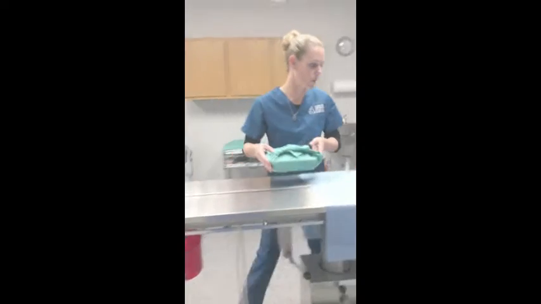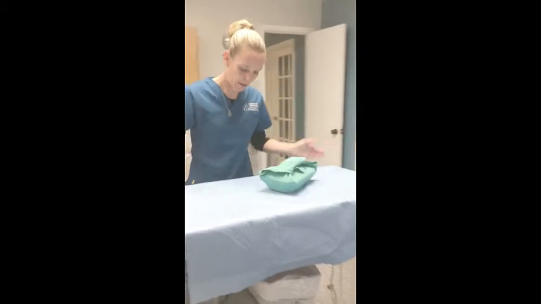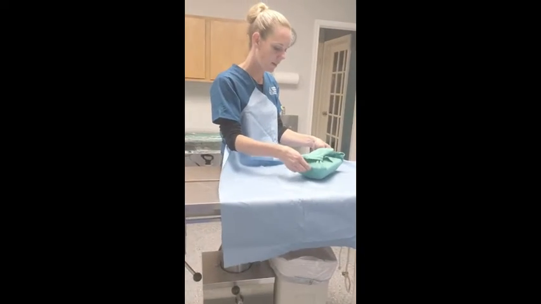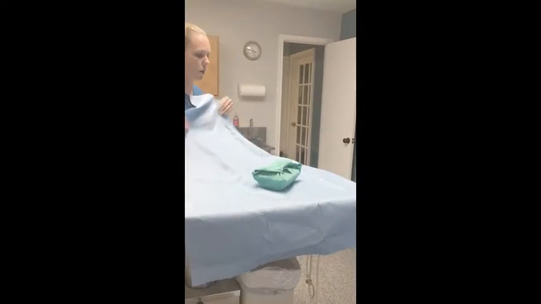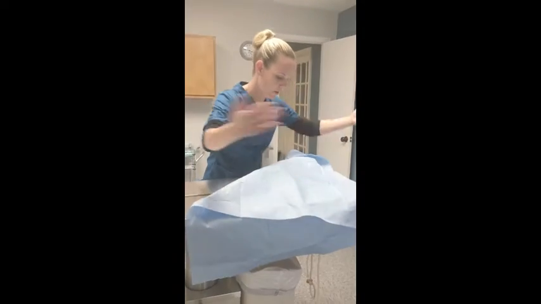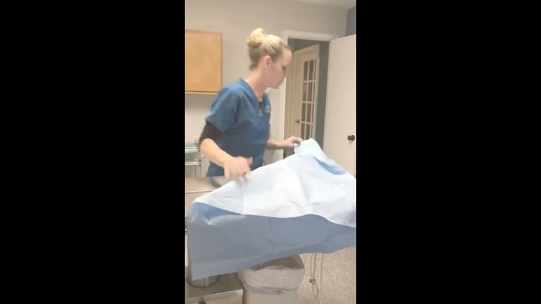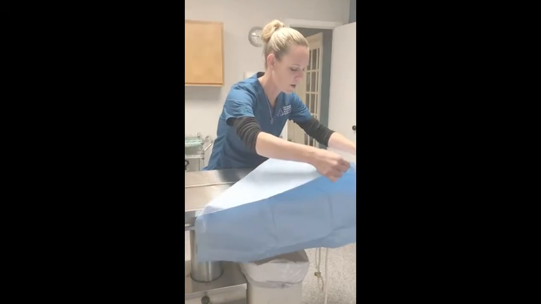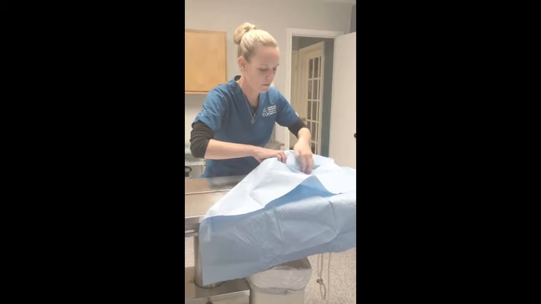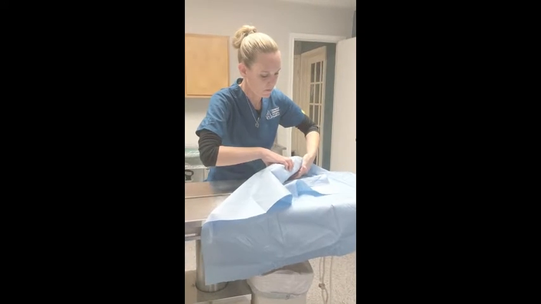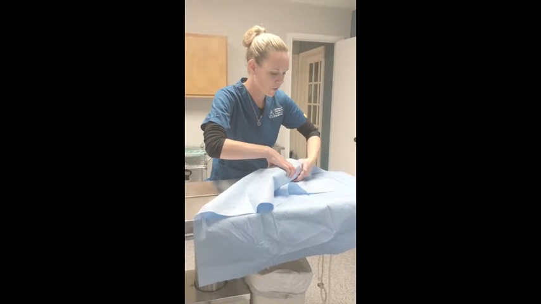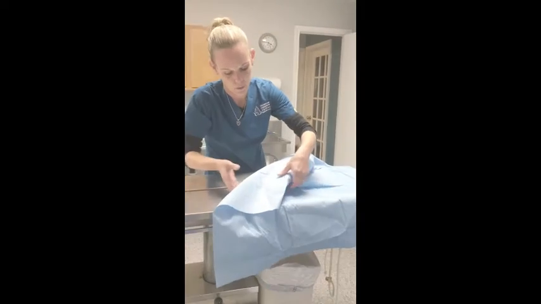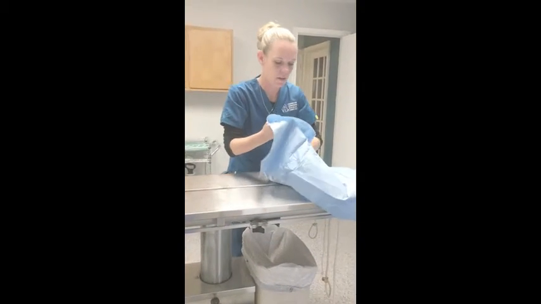Okay, and then we're going to move it over to our final wrap. Now this wrap is large because I want it large enough when it's open that it covers the instrument table that it's sitting on. Now I'm wanting all my corners where I can grab them when I'm trying to open the pack when we're getting ready to do surgery again.